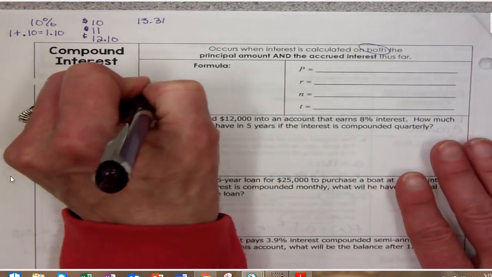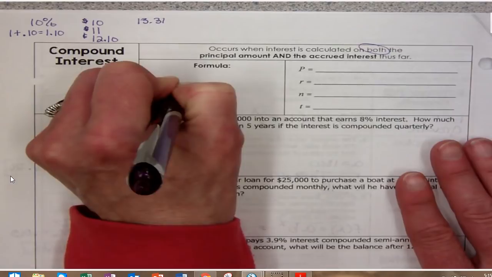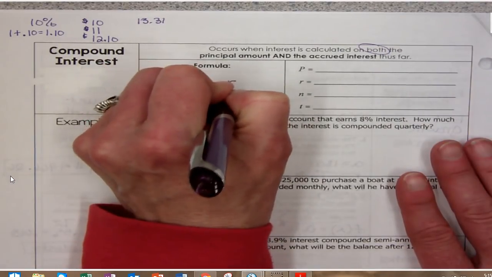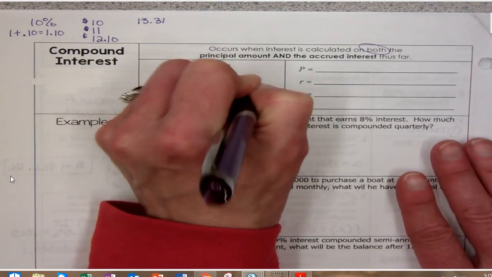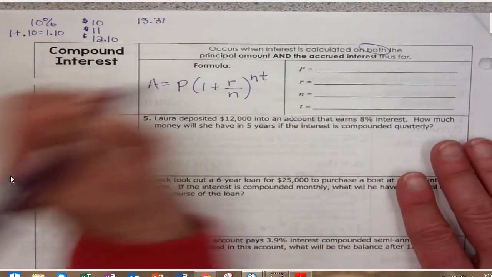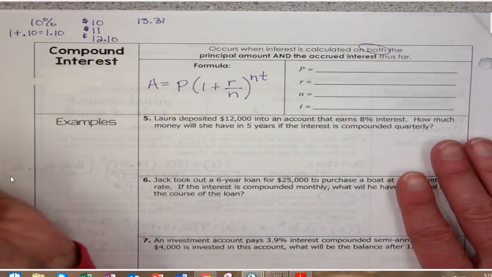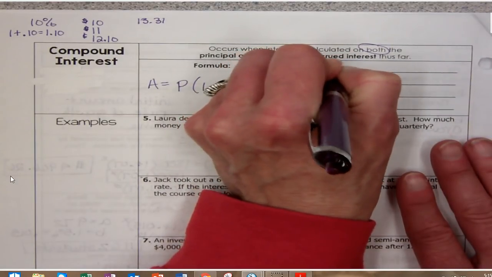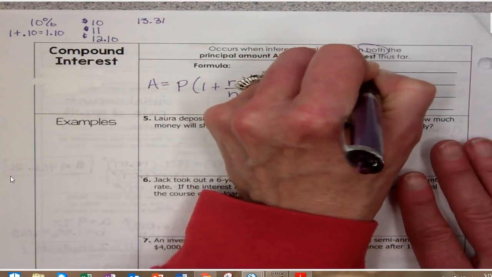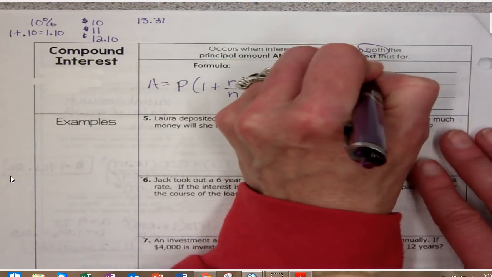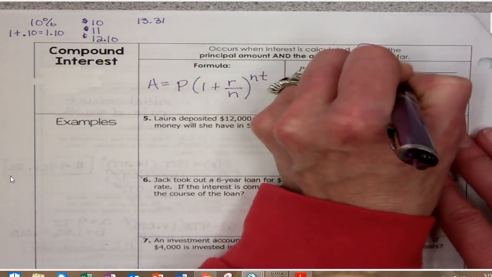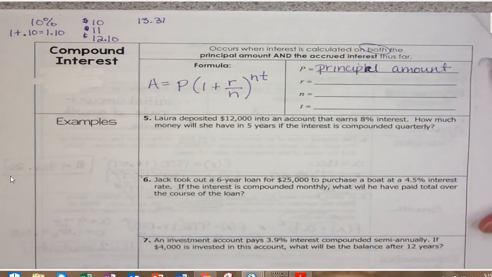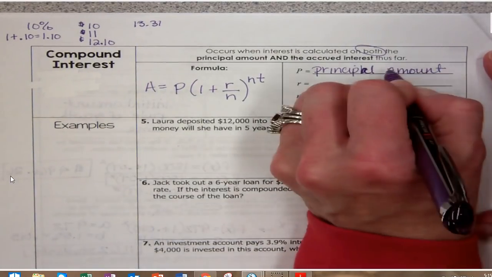The formula for this is A equals P times (1 plus the rate divided by N) raised to N times T. So here's what these all stand for. P is the principal amount, so that's the same as the initial value.